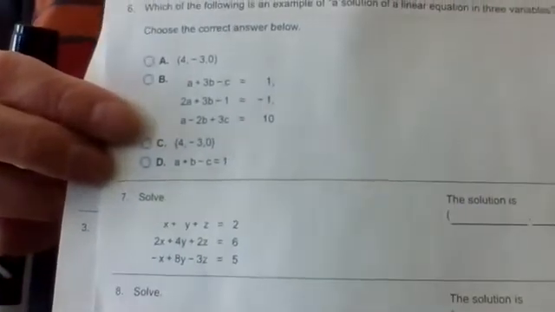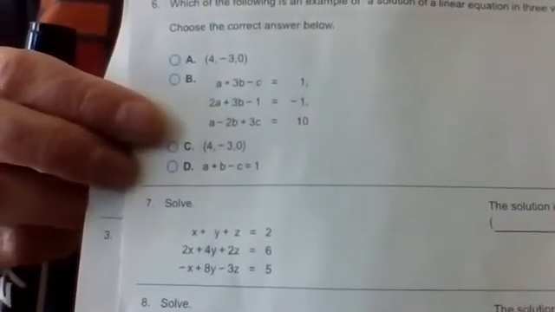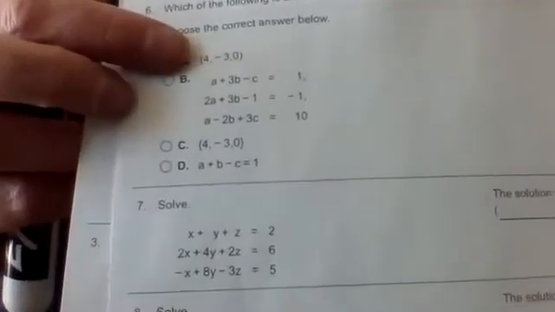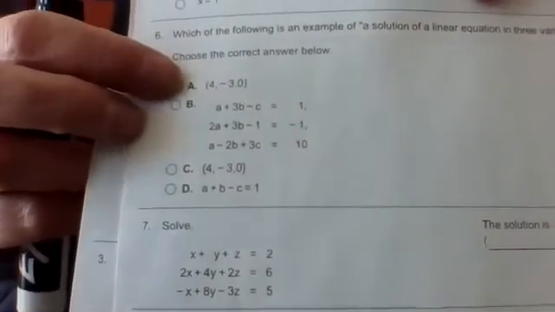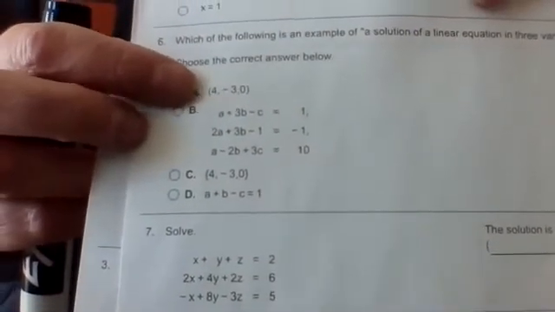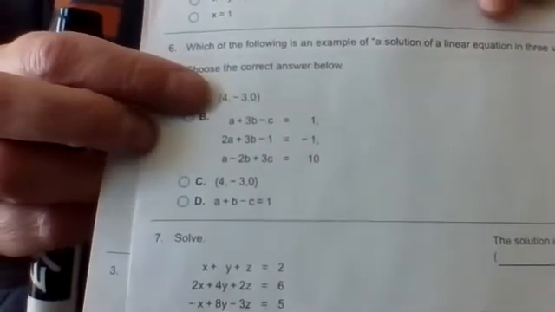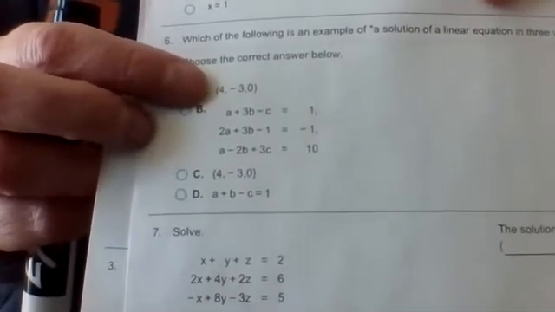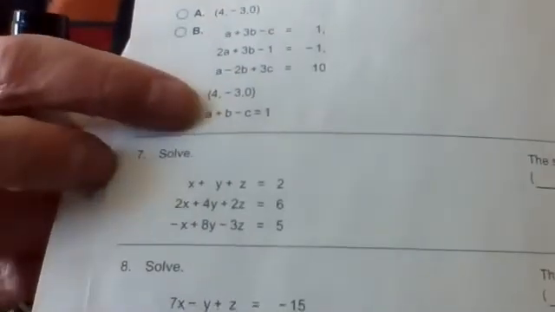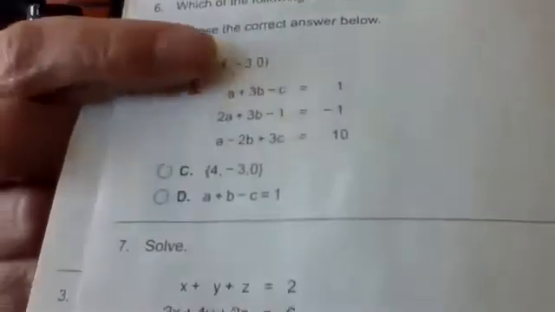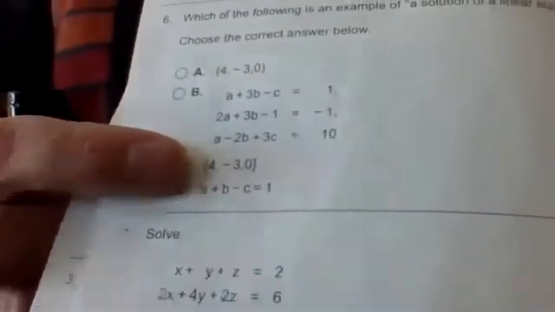So when you're looking on number 6, it would be A, right? That's what the answers are going to look like. They're going to be called ordered triples. That one has some kind of braces or something around it instead of the parentheses. So that's why it's not this one.